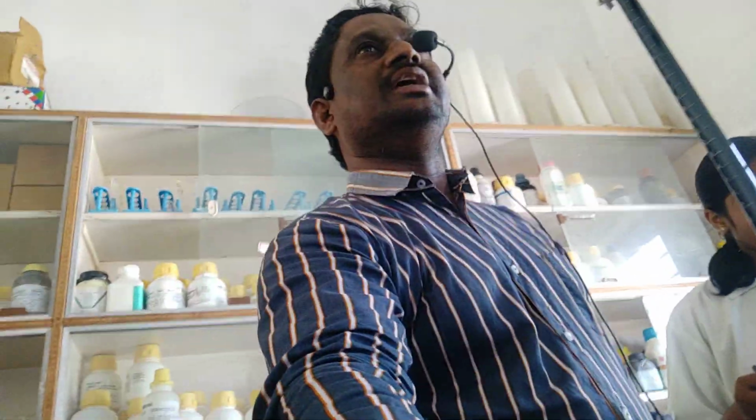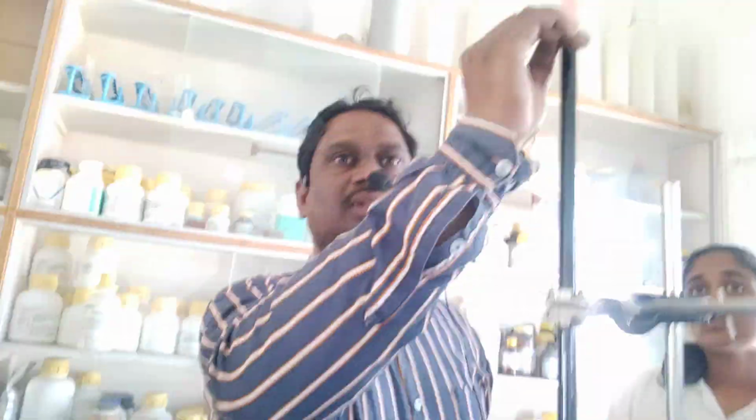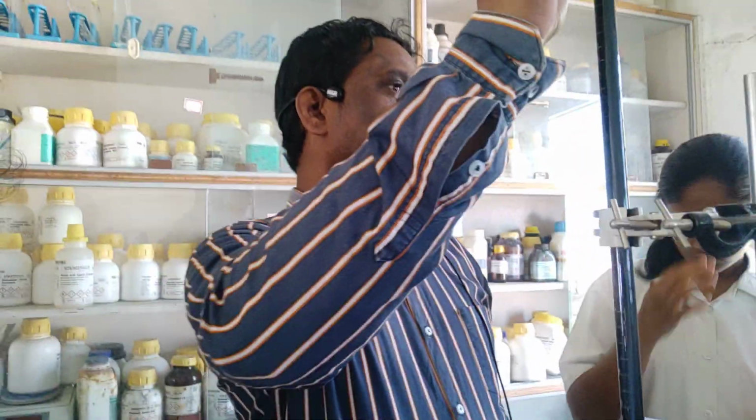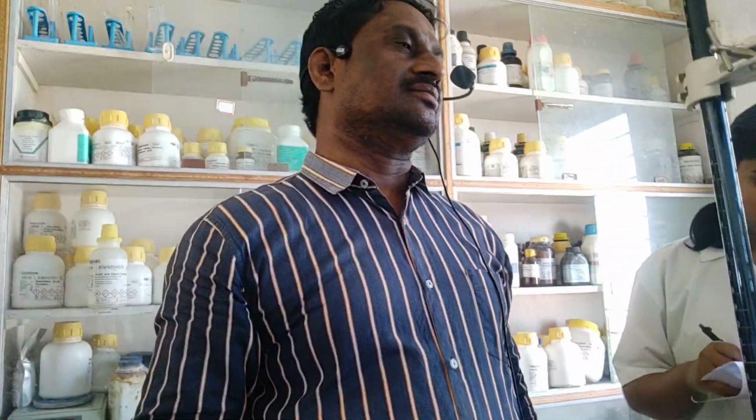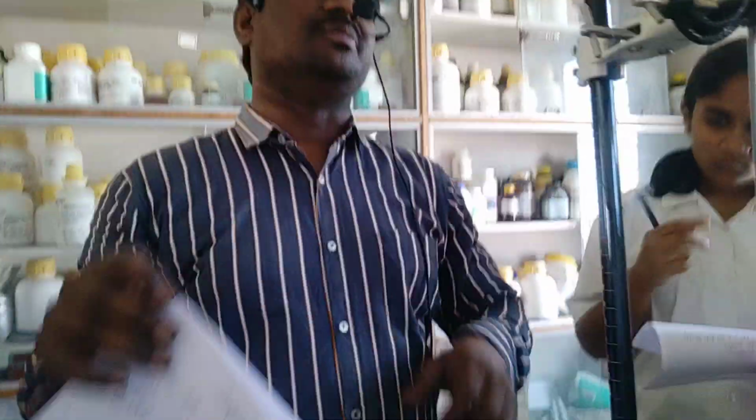Again look here carefully. Again you have to start the second reading. Again we will not refill the KMnO4. From here again you have to start the experiment. So for the second time, the initial reading will be 1.5. The final reading, wherever it comes, you have to note down. And again for the third experiment, where we stopped, where we got the pink color, from there you keep the initial reading. Next, the final reading. Like that, 3 times you have to perform the experiment.